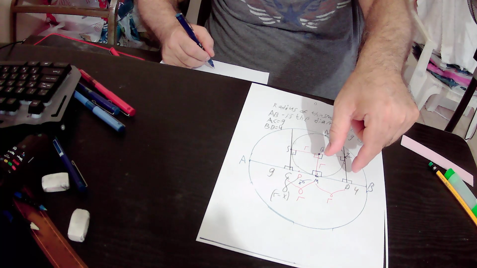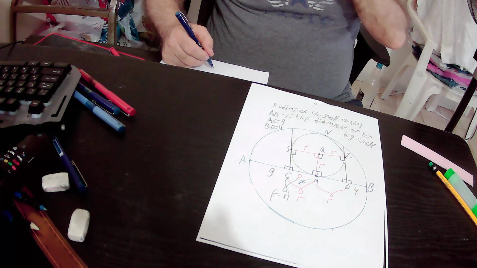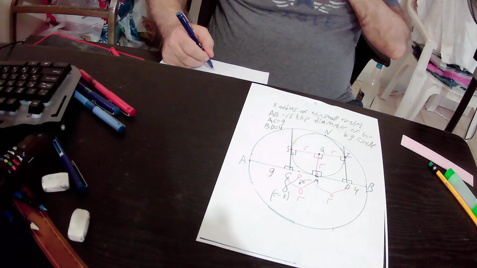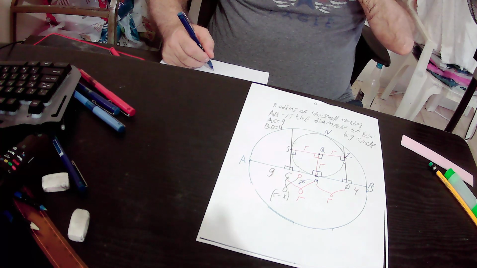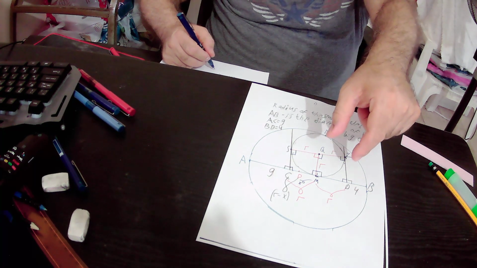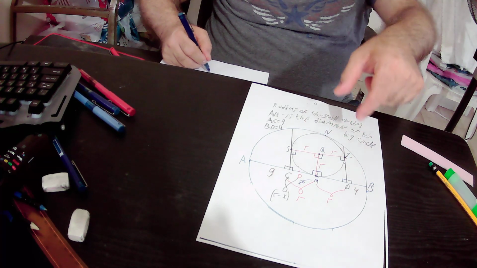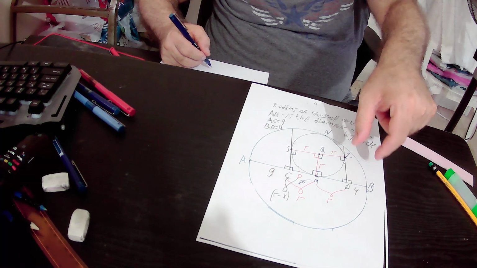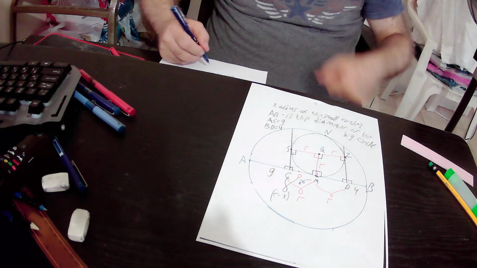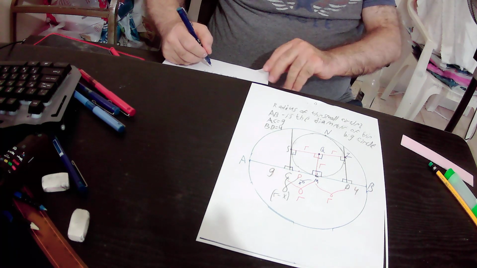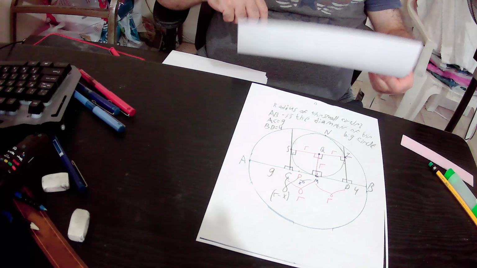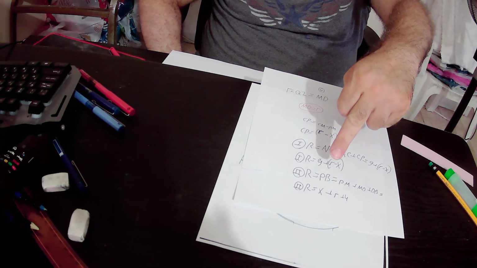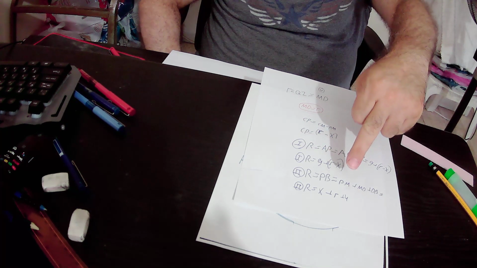MD equals small r, according to the rules that I gave you, and BD equals 4. It is given in the question as 4 units. So in total we got the value of the radius of the big circle according to equation number 2: the radius of the big circle equals X plus R plus 4.